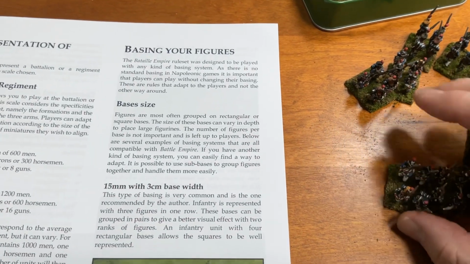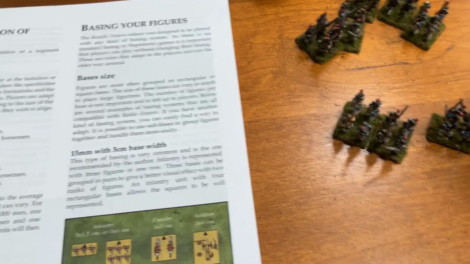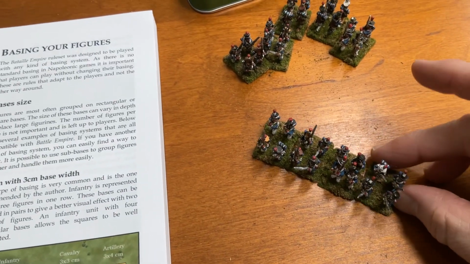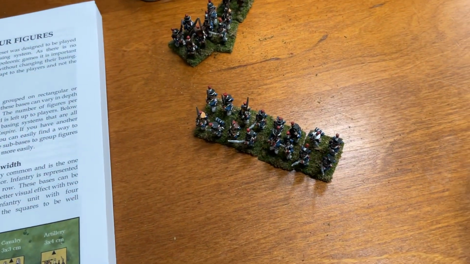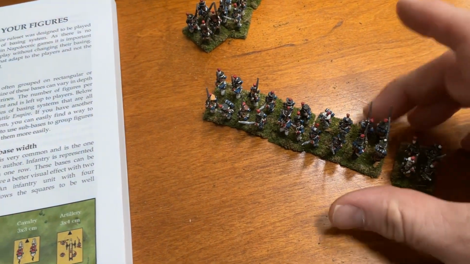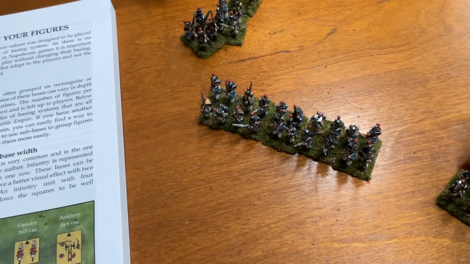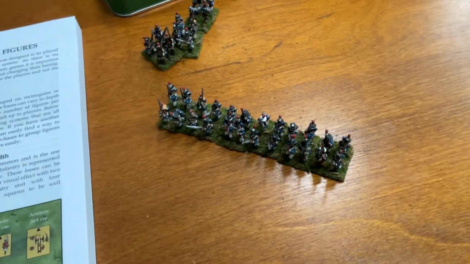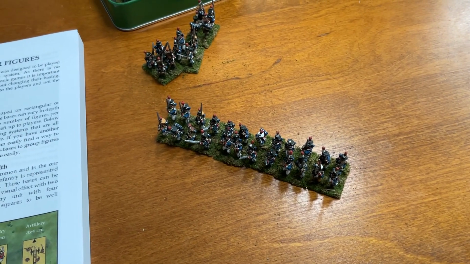We have a Young Guard battalion here, and we have decided that we would like a standard unit to have 6 bases. When we do that, the unit distance, which is also variable, is 5 centimeters or 2 inches.